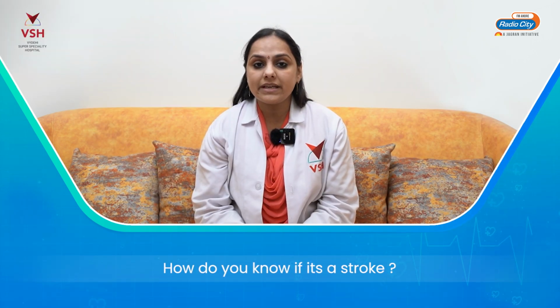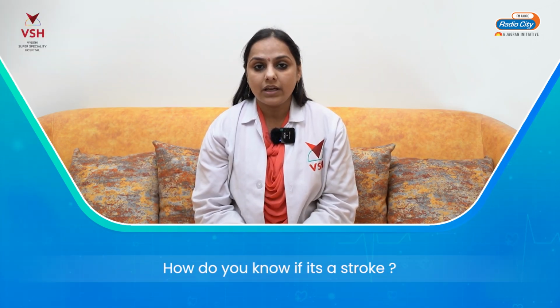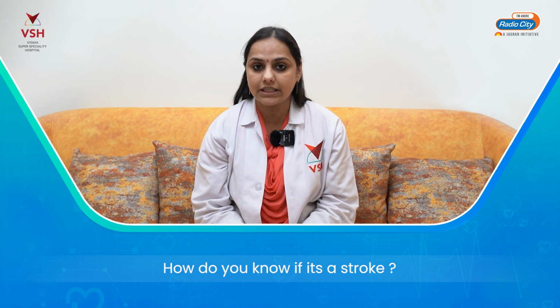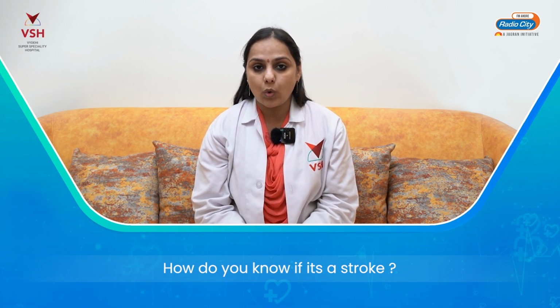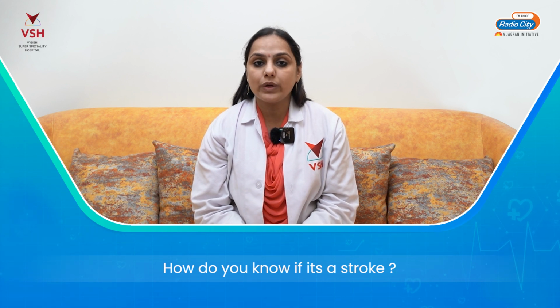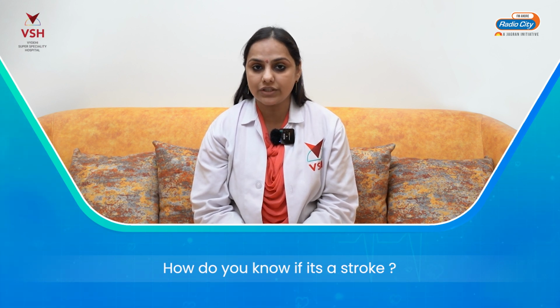Stroke symptoms can be summarized as B FAST, where B stands for balance. You have to check whether a person is having any difficulty in maintaining balance in walking. E stands for eye, which means any kind of vision abnormality. It could be the loss of vision from one eye. It could be the loss of vision in one vision field.